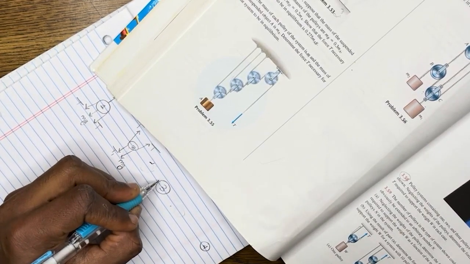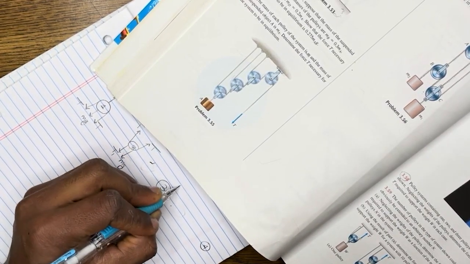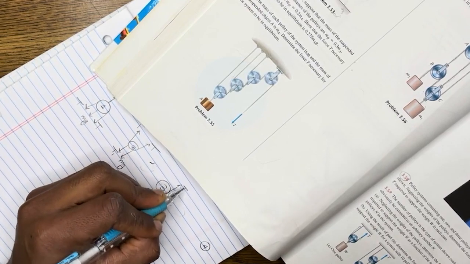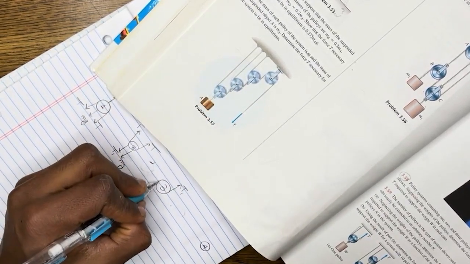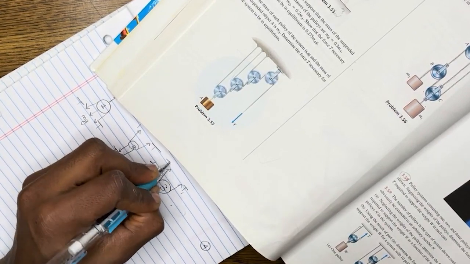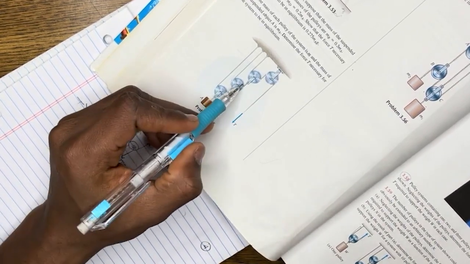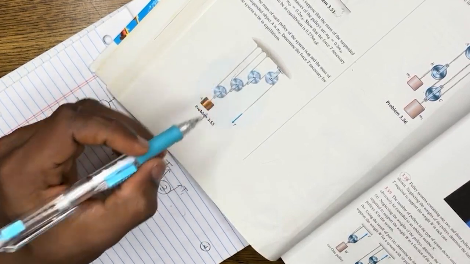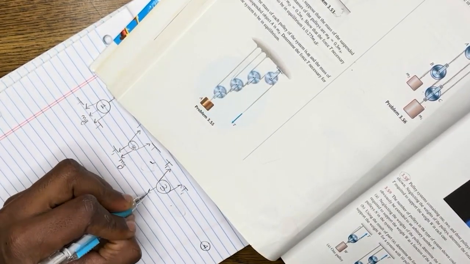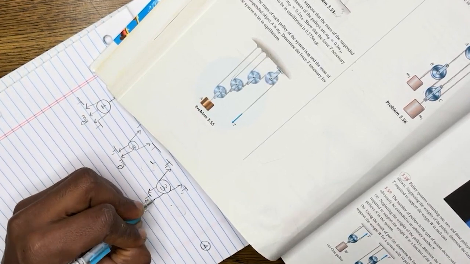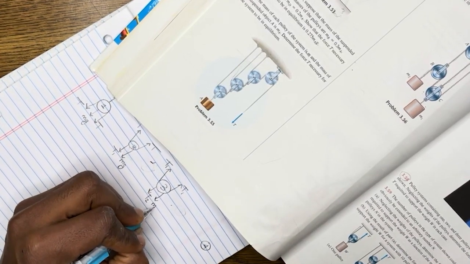So for pulley number 3, we said that T1 was going around it, T1 and T1, because same cable, and then T2, and the mass of the pulley.